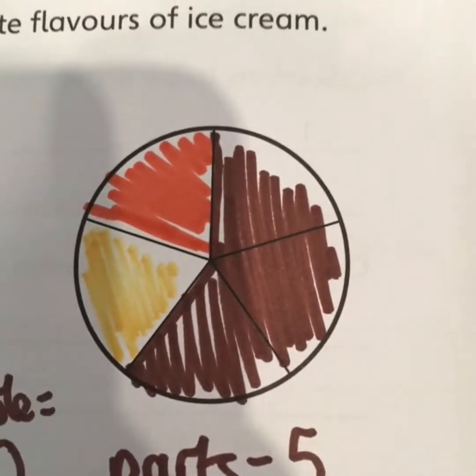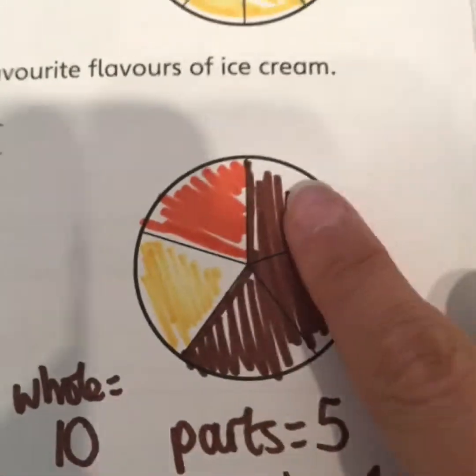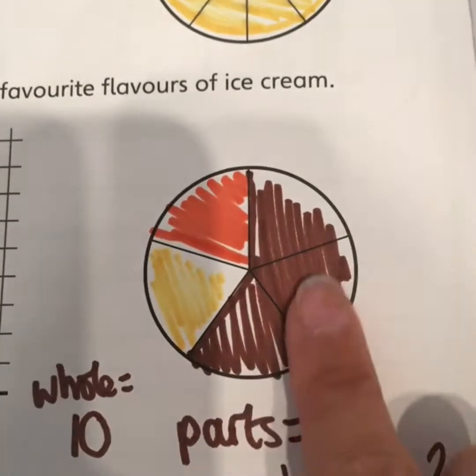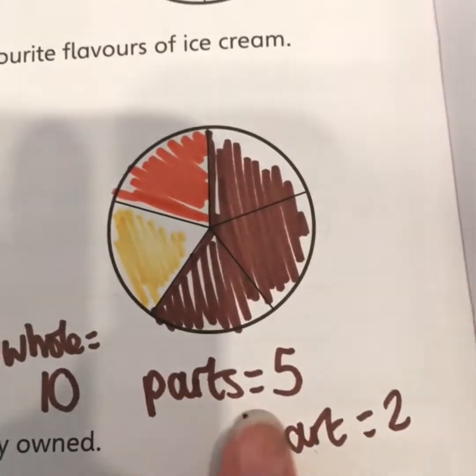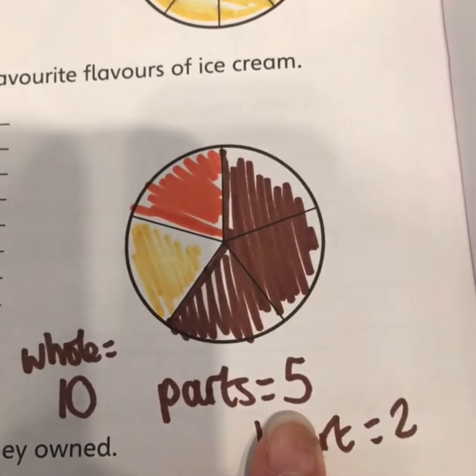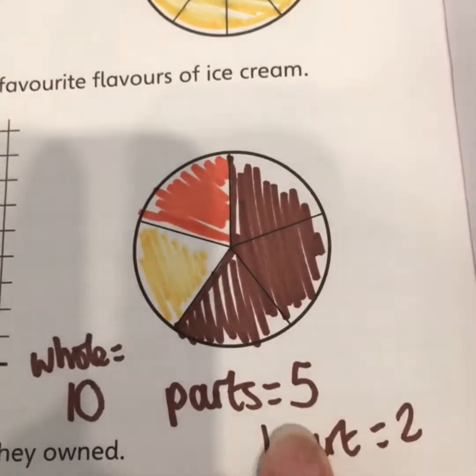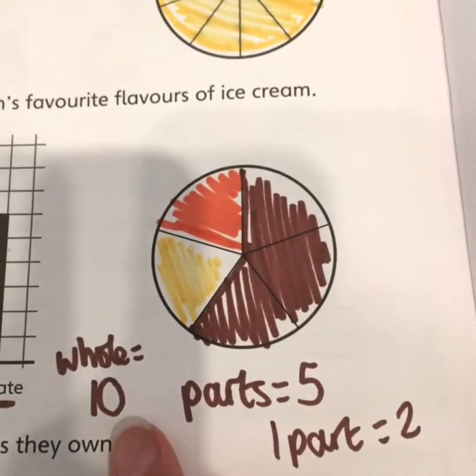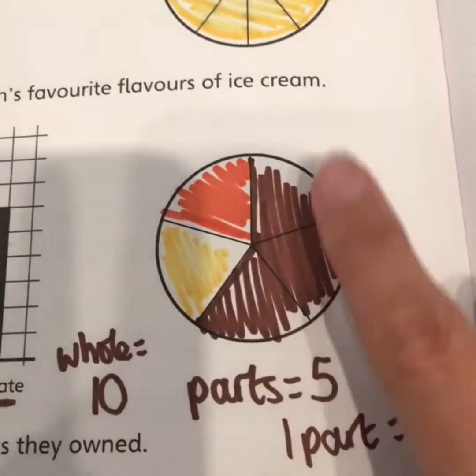However, when I look at the pie chart, it's only in 5 sections. So the whole is worth 10, but it's split into 5 parts. So what's each part worth then? Well, one part must be worth 2 because 2 times 5 is 10. So each part is worth 2.